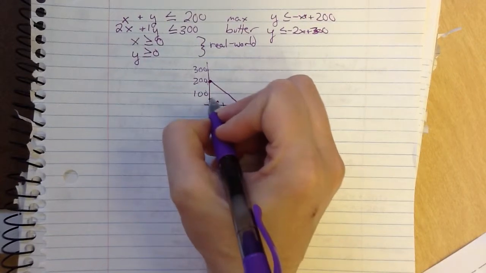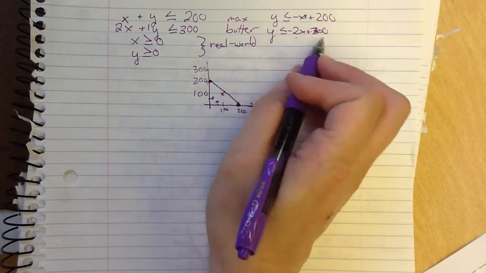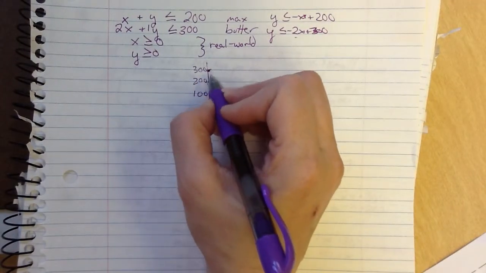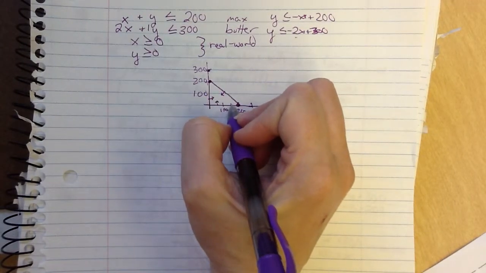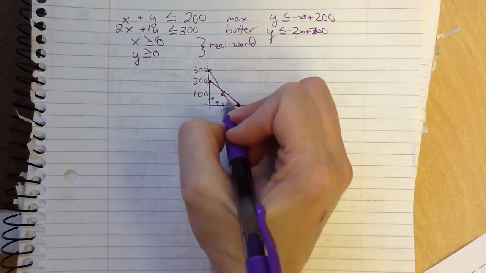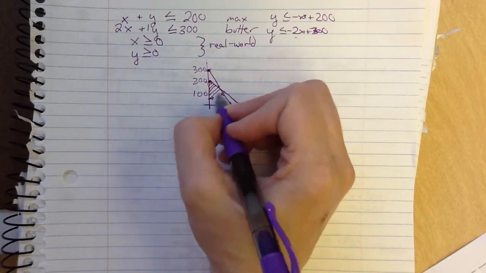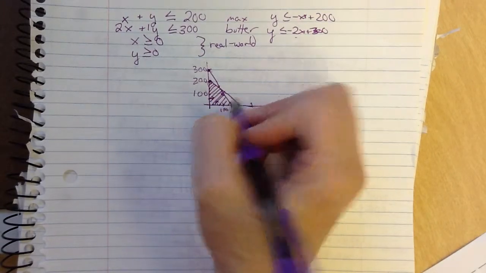I only want positive x and y, so I'll be in quadrant 1. And finally, starting at 300, slope of -2 means a y-intercept of 300, an x-intercept of 150. And I need to be below that line. So here's my polygonal convex set.